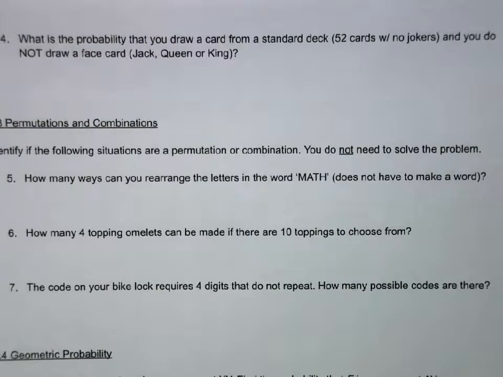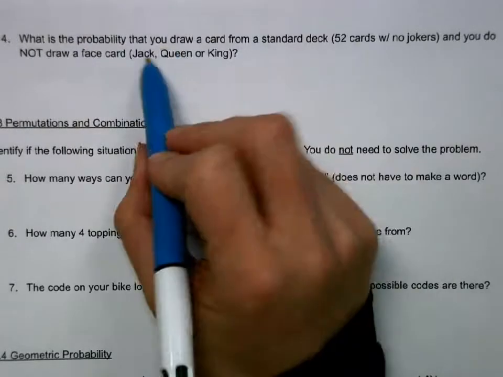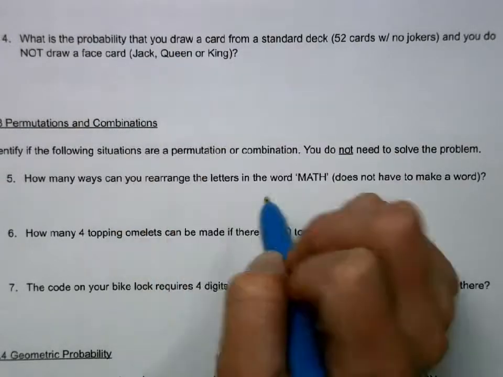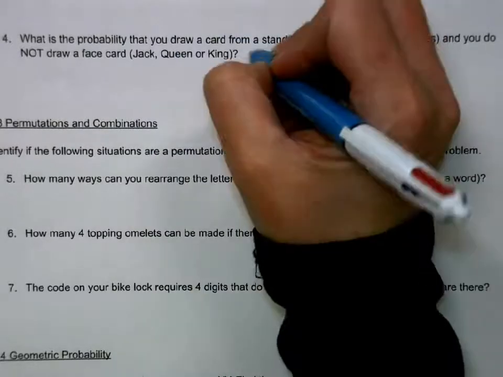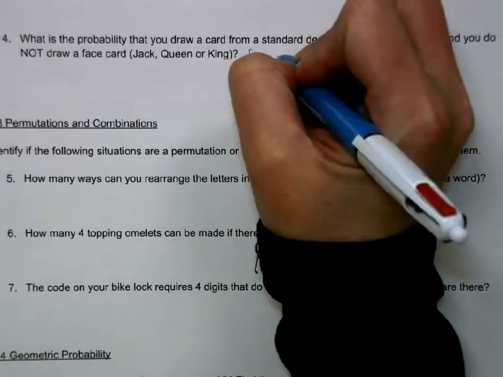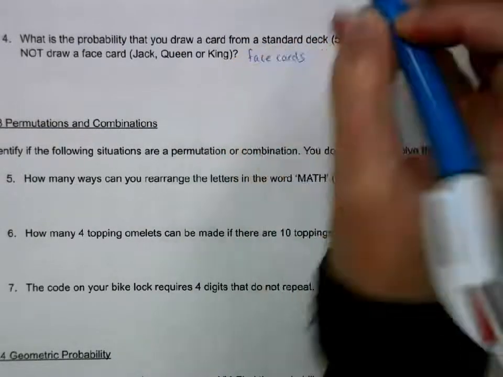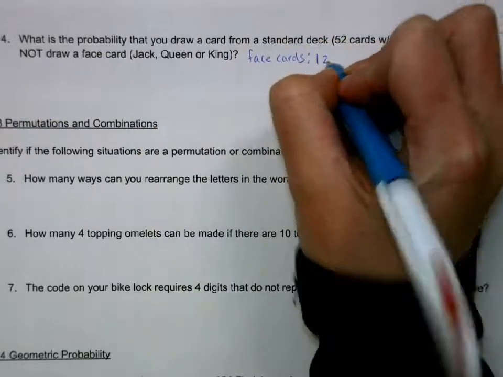Okay, what is the probability that you draw a card from a standard deck, 52 cards with no joker, and you do not draw a face card? So I'm going to go through 2 different ways you can think about this, and both of them are perfectly acceptable. First, let's think about how many face cards there are. So Jack, King, or Queen, there's 4 suits, so there are 4 times 3 or 12 face cards.